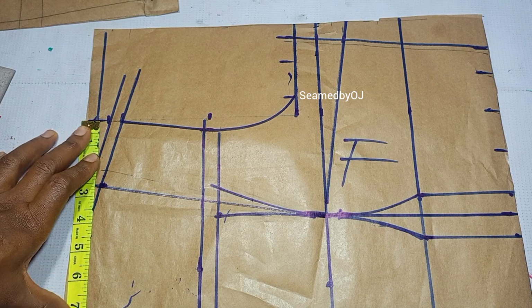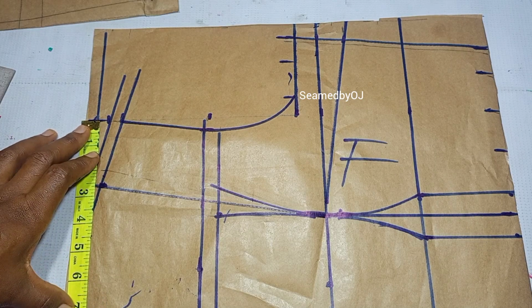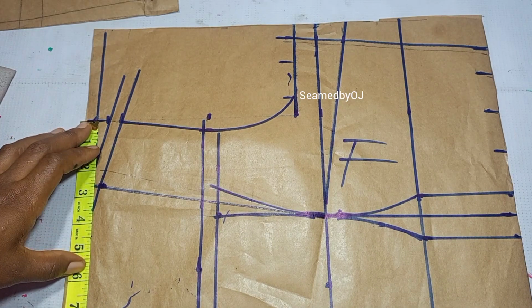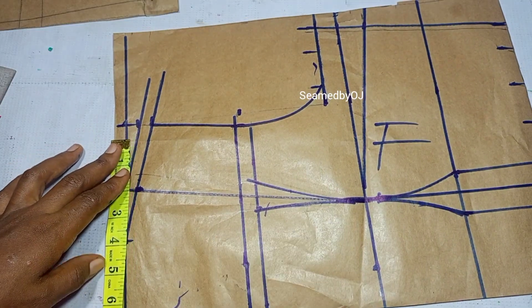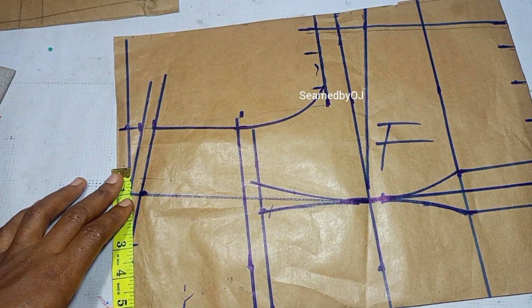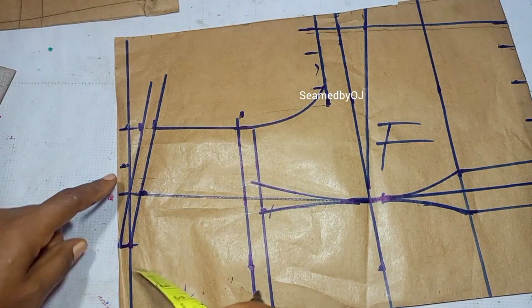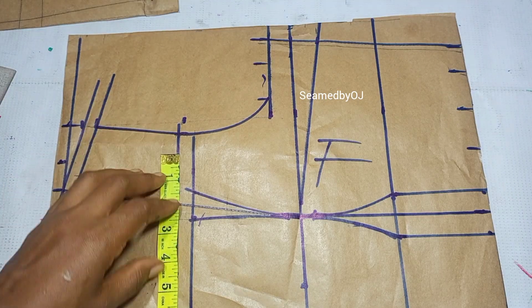So our shoulder here is 7.5 inches. So I'm going to remove 1.5 away from that. That will give us 6 inches, right? So that will give us 6 inches. So this 6 inches, we'll mark it here this way.